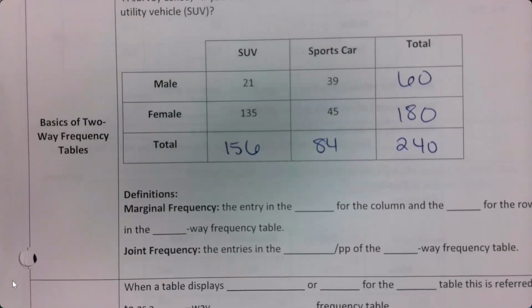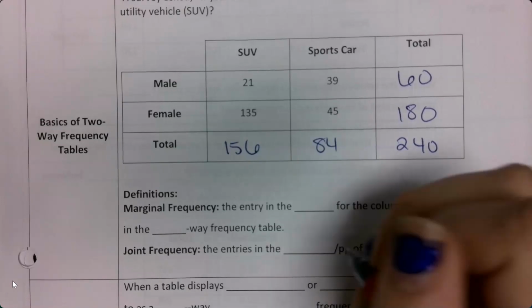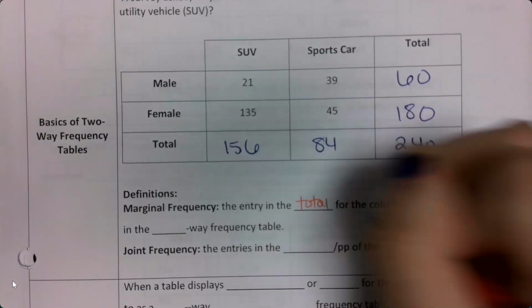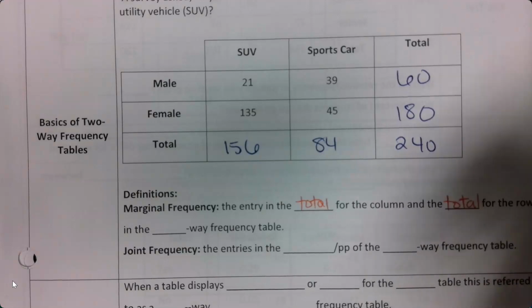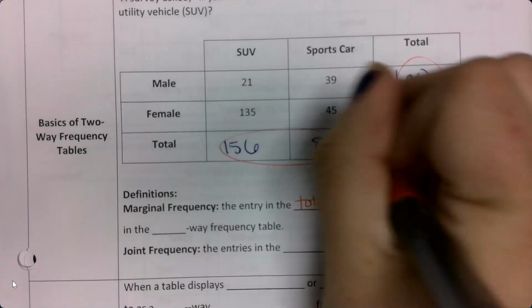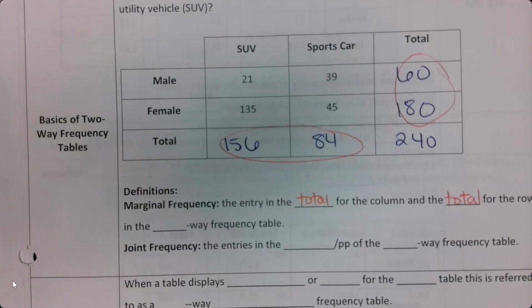So then I have two different kinds of frequencies. I have marginal frequencies, which are the entry in the total for the column and the total for the row. So these two totals in a two-way table.